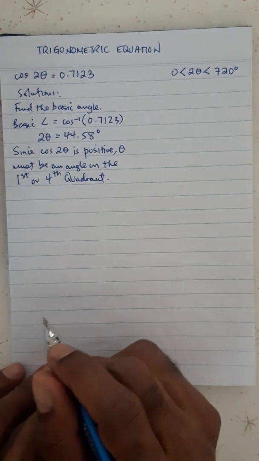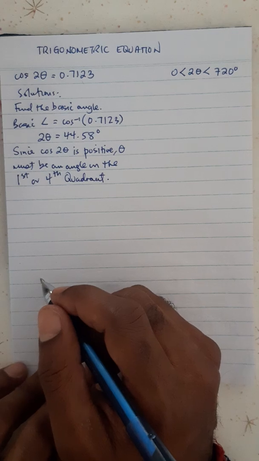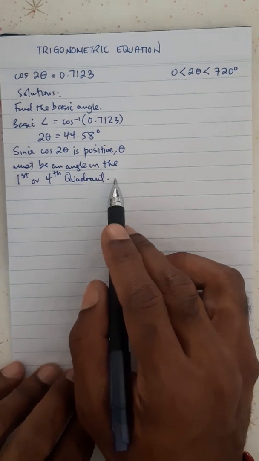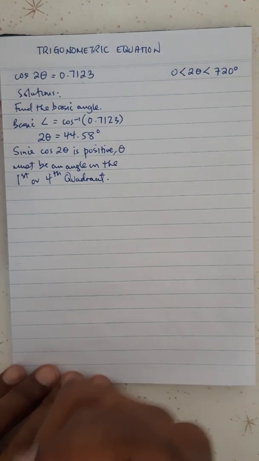After stating this, we're telling ourselves where we will look. So we start to solve for the angle.